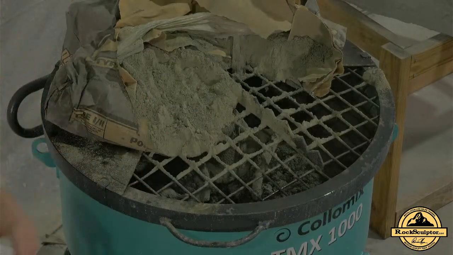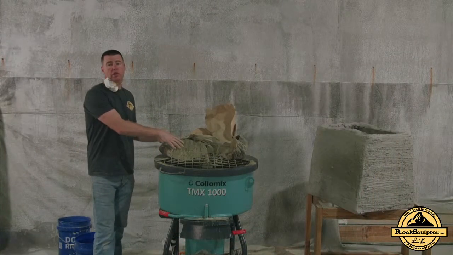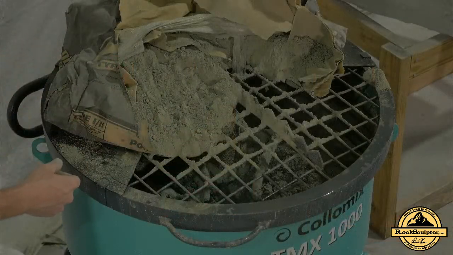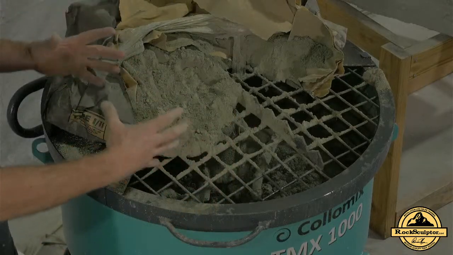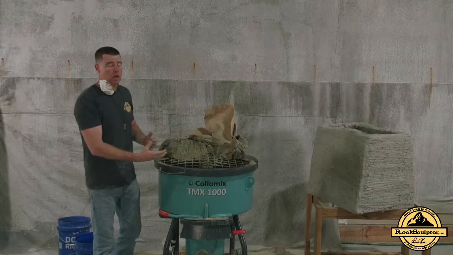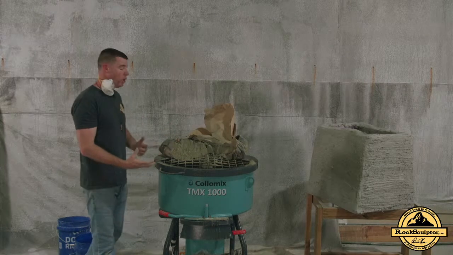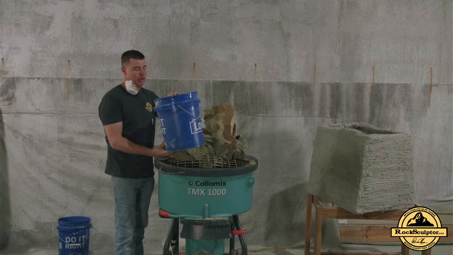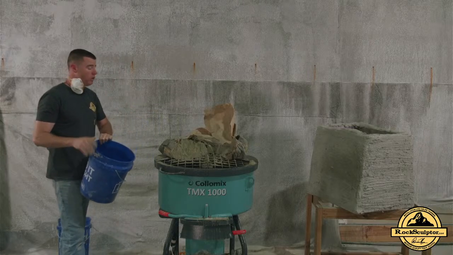I'm going to stop the machine. I just want to go over a couple of things as I think they're very important. One thing is make sure your Portland's good. If there's clumps in it, you're going to want to pre-screen that so you don't have any in there. Secondly, if you notice, I started off with the right amount of water, and you can see it's mixing very fluidly. We don't have any dry patches or over wet patches of material. I still have a little less than a quarter of a bucket of water. So having your stuff measured out is very important.